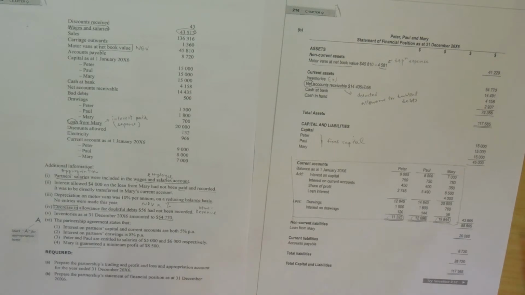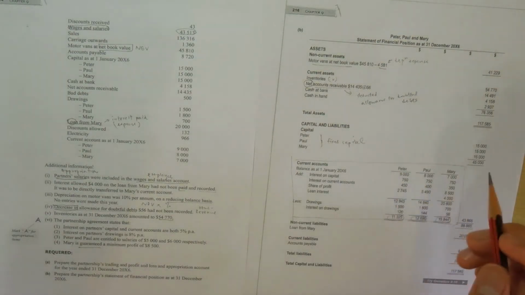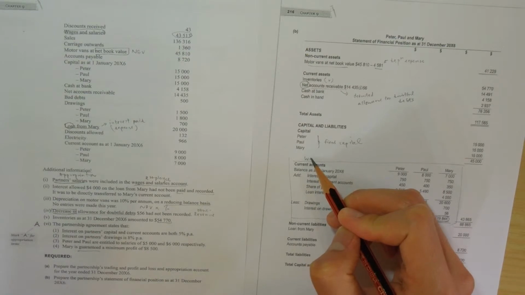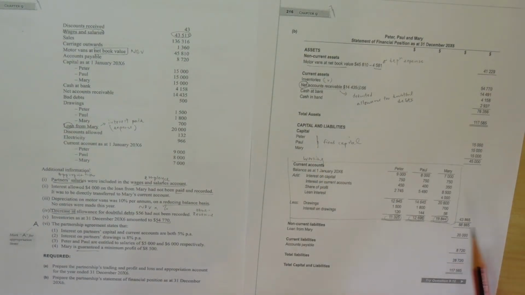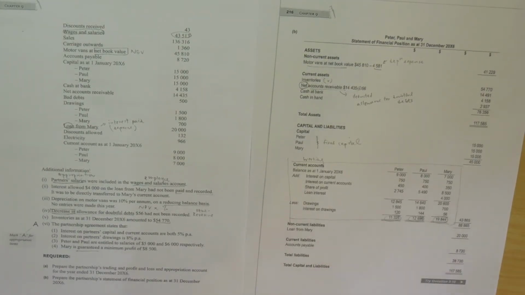But in these cases, normally we will prepare the current account separately, depending on the question, and this one normally will become workings. So normally we just show the balance that is circled, and then this will become the workings.